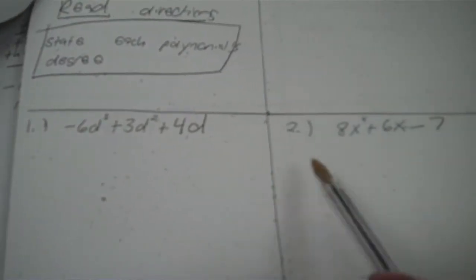Now, why don't you pause the video and go do that. That's what you're doing on these problems here, 1, 2, 3, 4, 5, 6. So go turn to that page, pause the video, and just state each polynomial's highest exponent, its degree.